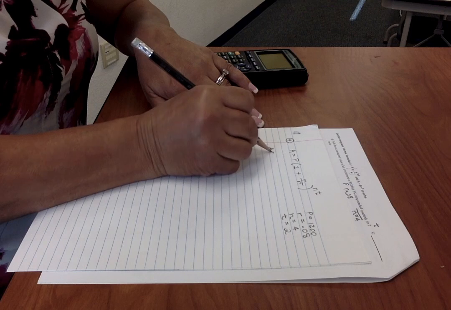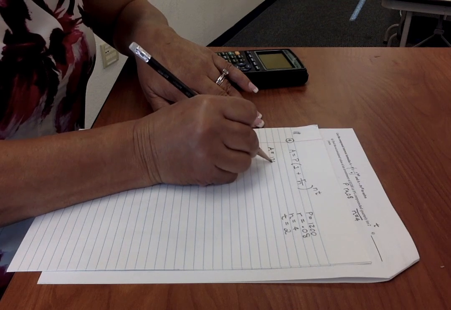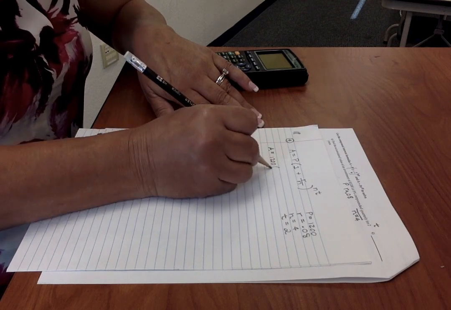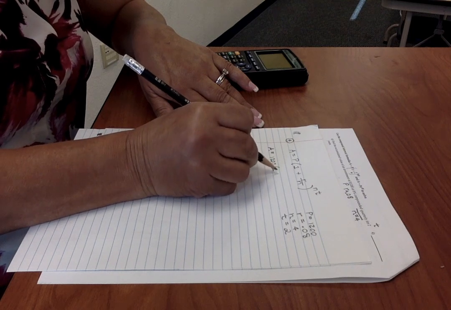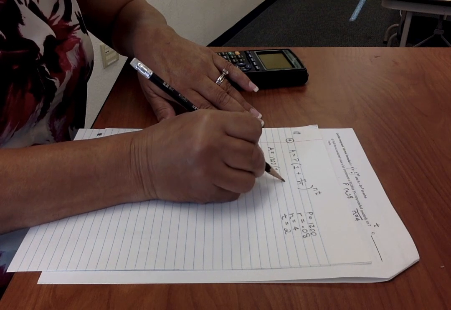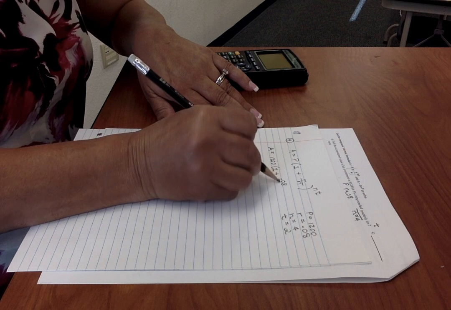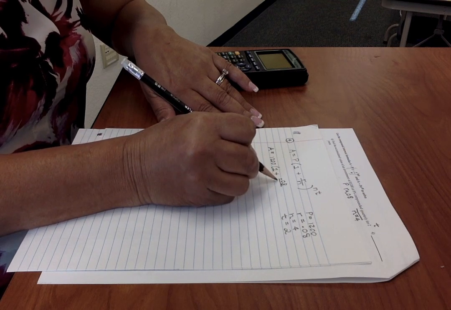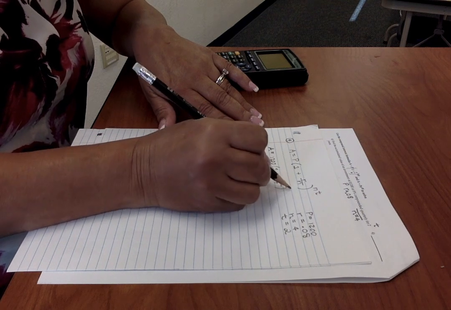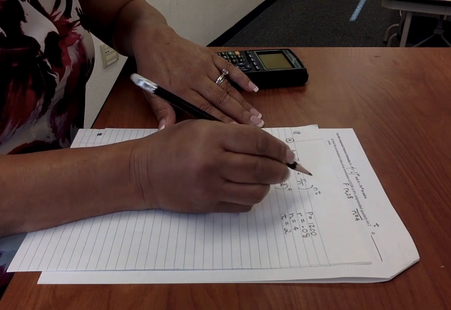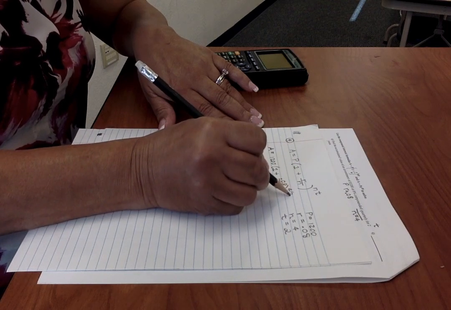Okay, so A, which means the final amount in the account, will be the following. It's going to result from this calculation. Over n, which is 4, and then it's 4 for n again, times t.